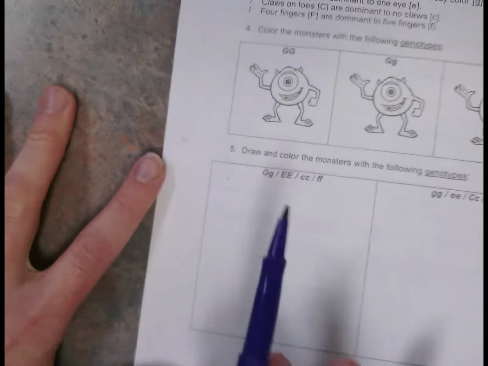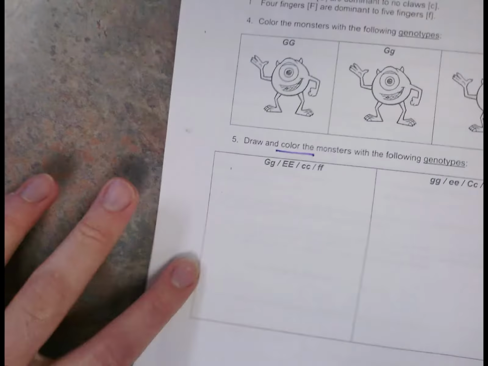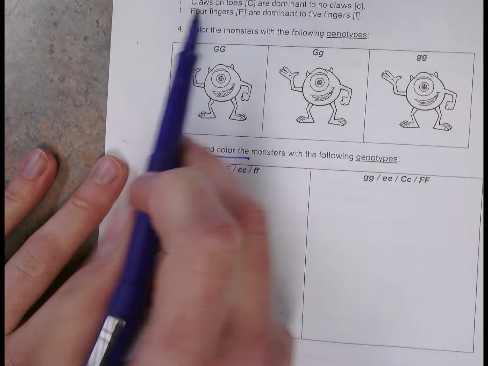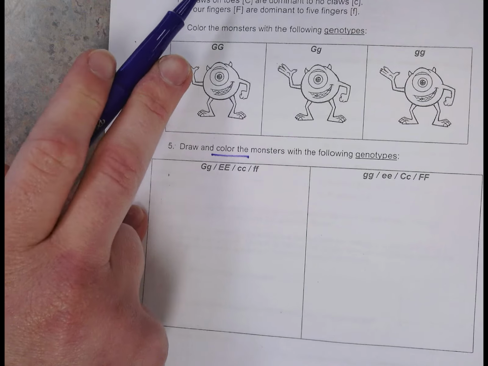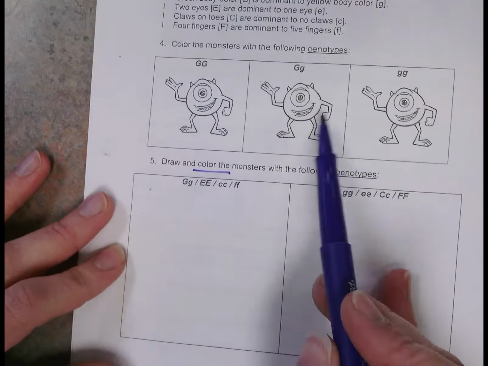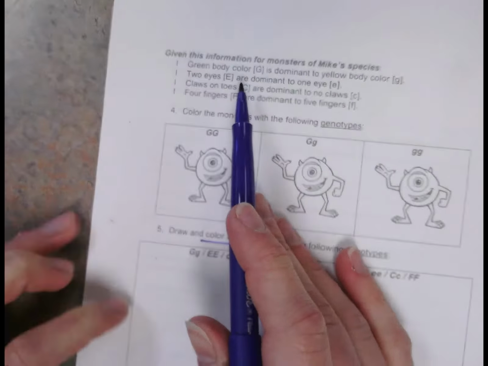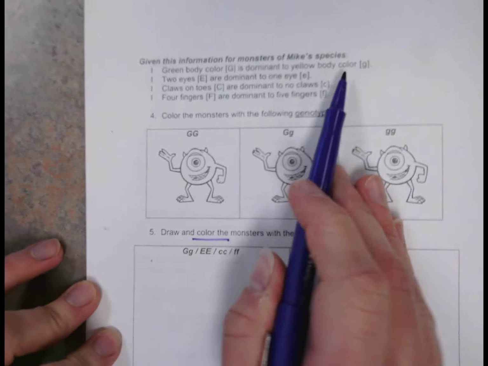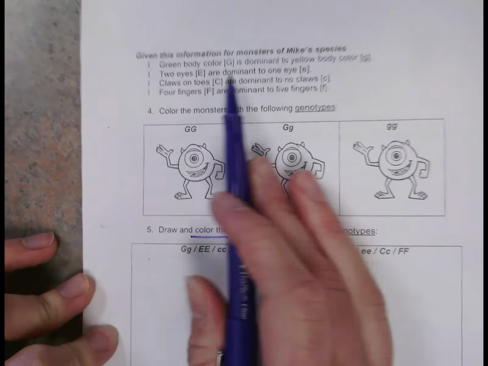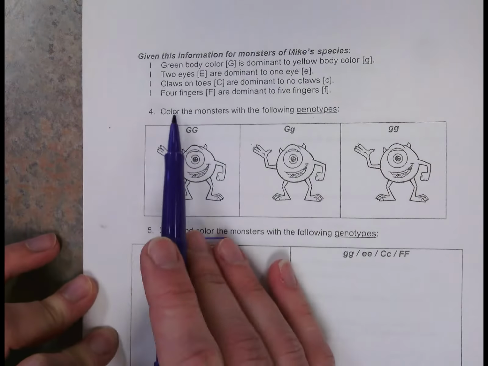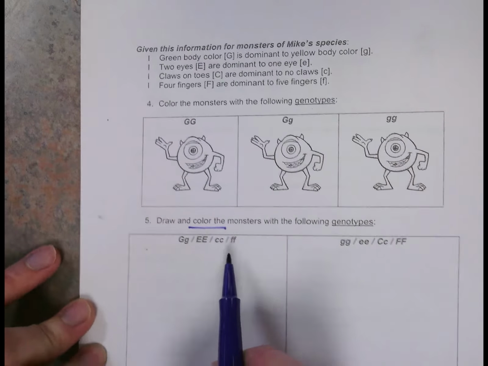So you are to draw and color the following genotypes. So big G, little g. I would first go through and say, okay, what is the color? I forgot to do this part first. This part, you just need to color it. Is it green or yellow, green or yellow, green or yellow? And you're using that information right here. So this one, big G, little g. Well, what color body is he going to have? For the big E, so you can have two eyes or one. For two little c's, does he have claws on toes or no claws? And then four fingers are dominant to five. He's got two little f's. So these two monsters are going to look slightly different.